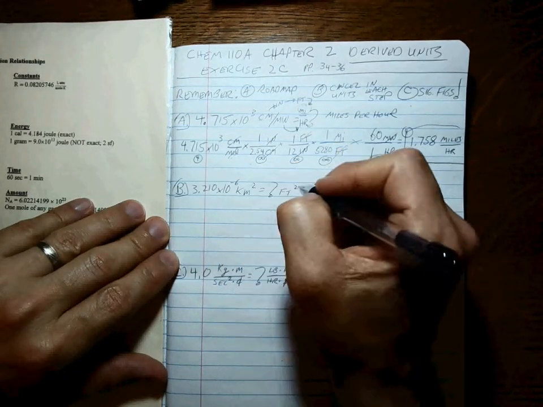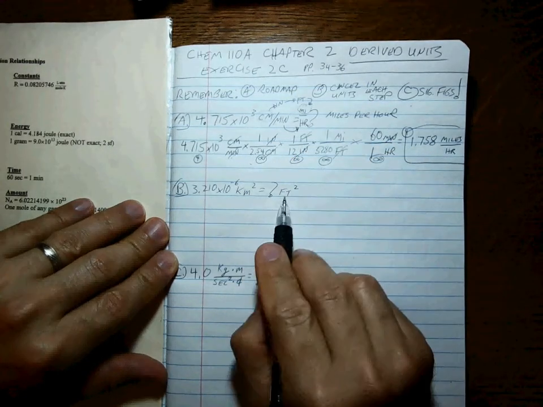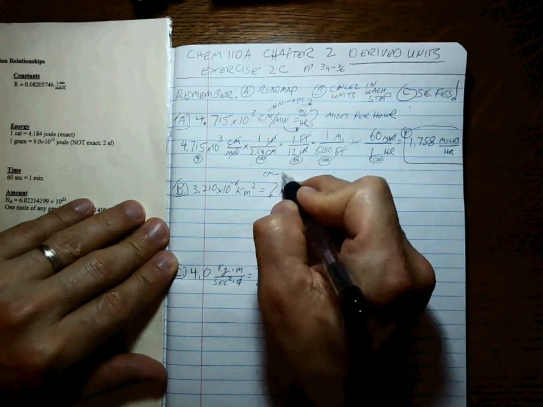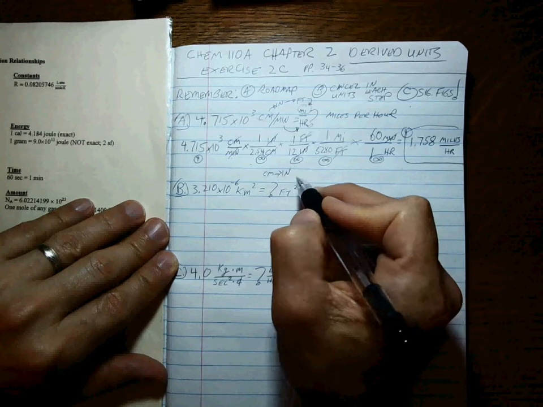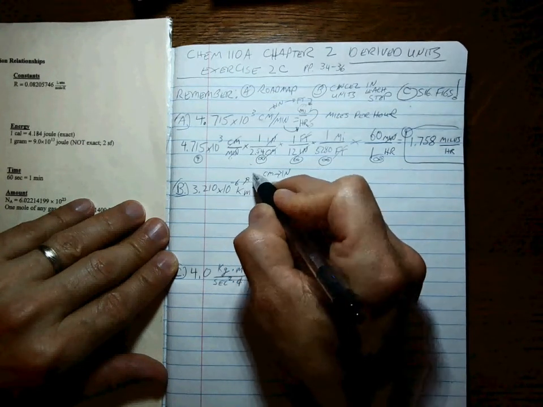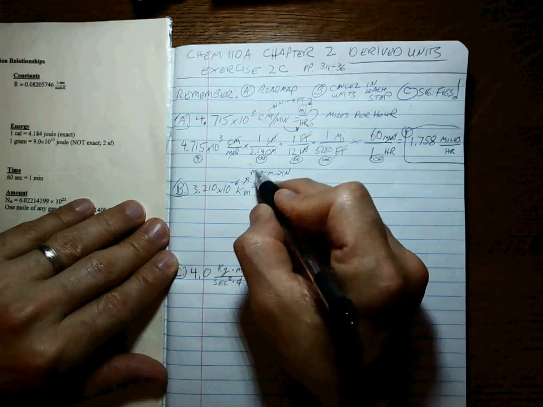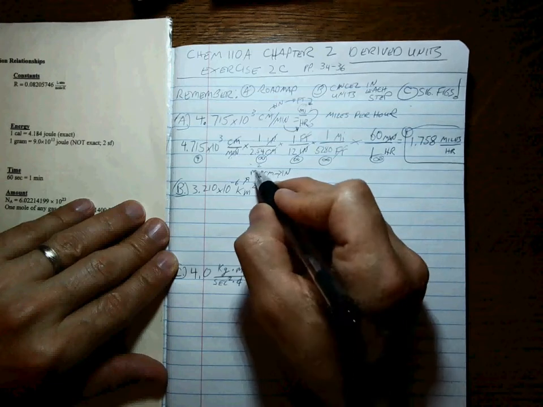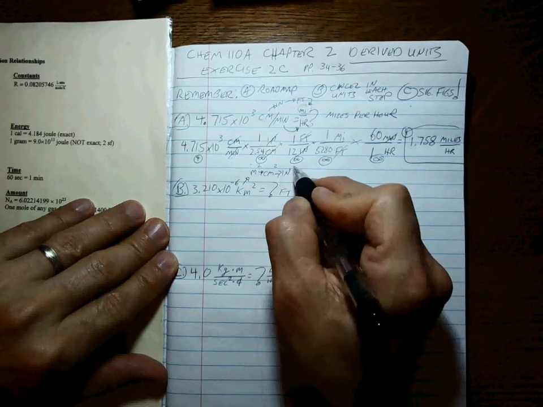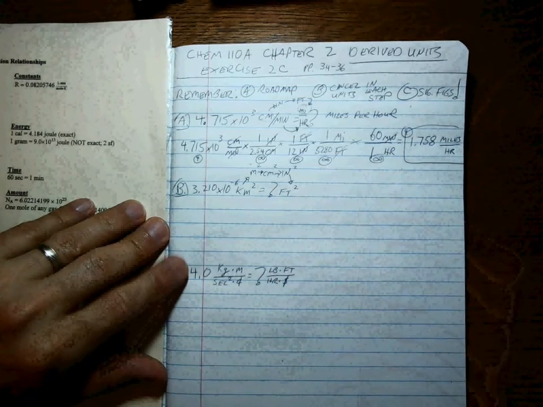Kilometers is a distance, feet is a distance. This is metric, this is English, so we have to do that metric to English conversion at some point. Can you get from kilometers to centimeters? Well, yeah, if you go to meters first. Okay, kilometers to meters squared, meters squared to centimeters squared, centimeters squared to inches squared to feet squared. Alright, so let's get started.